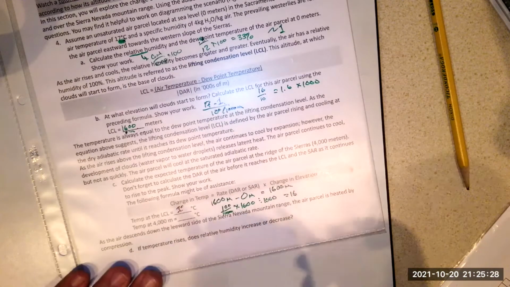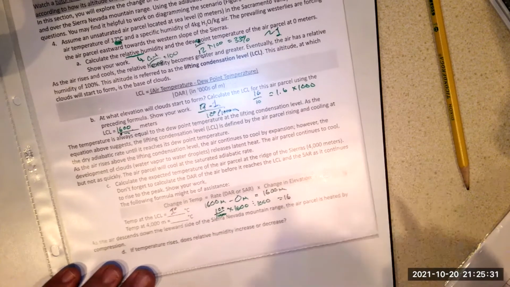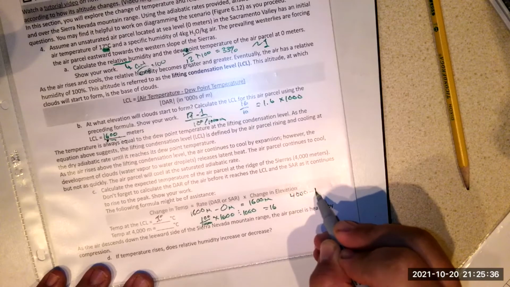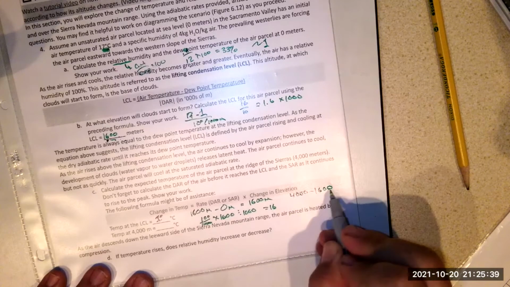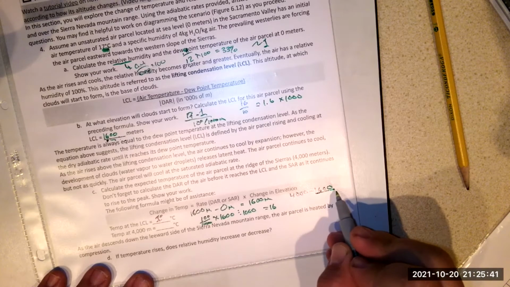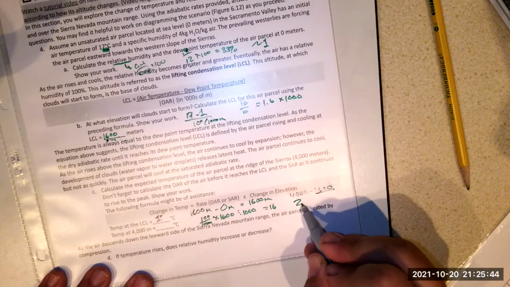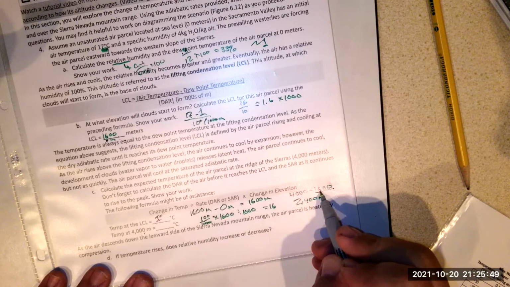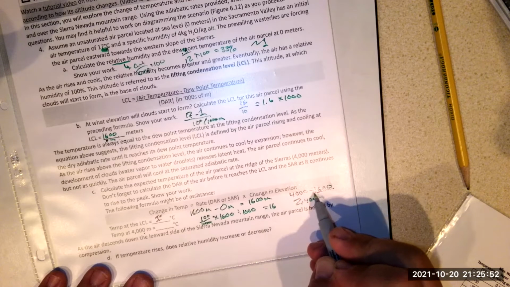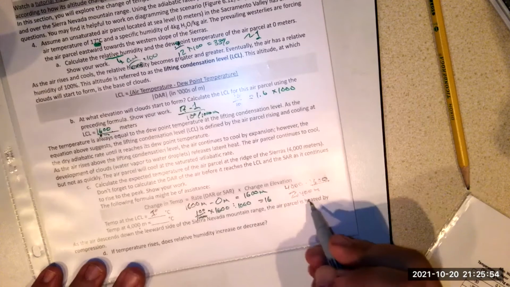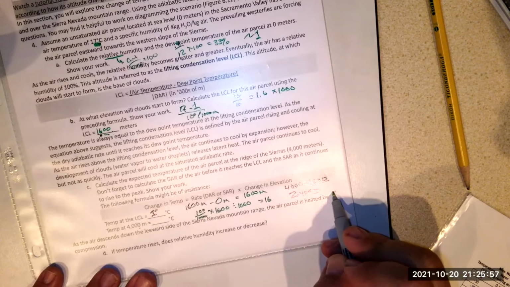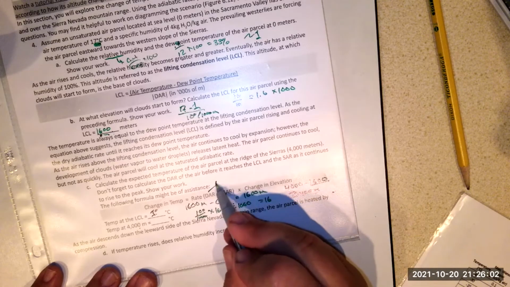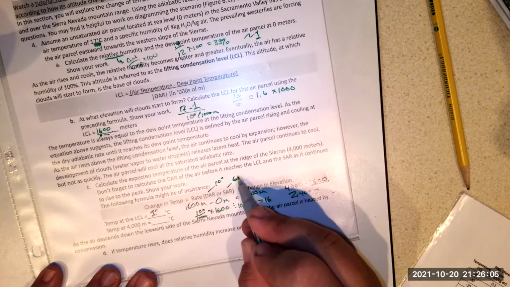All right, now we need to figure out how much we're changing. We're going to go from 4,000 meters minus 1,600, because we're at the lifting condensation level. The difference in elevation is 2,400 meters. So 4,000 is where we want to be, and the lifting condensation level is 1,600 meters in this example. The wet or saturated adiabatic rate is 6 degrees. Dry adiabatic is 10 degrees, saturated is 6 degrees.